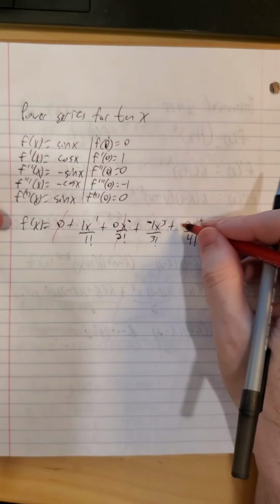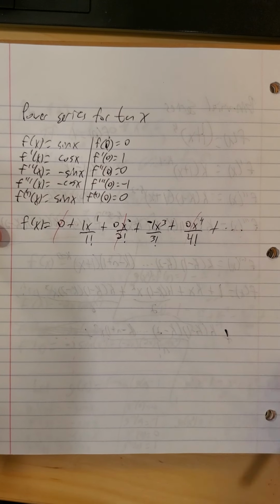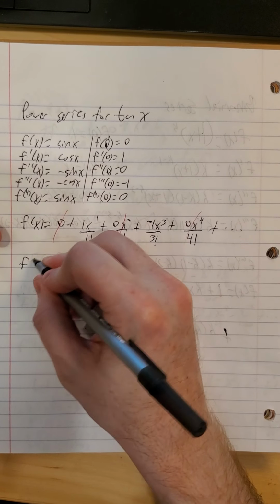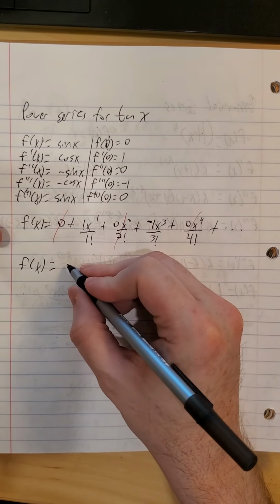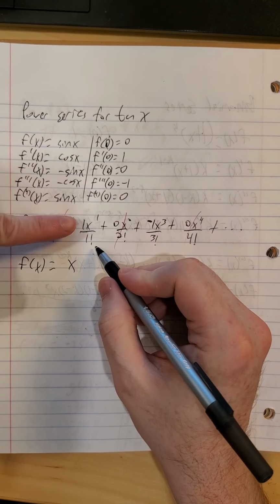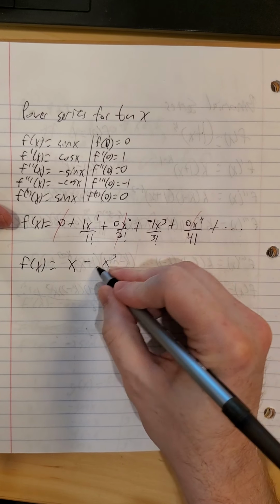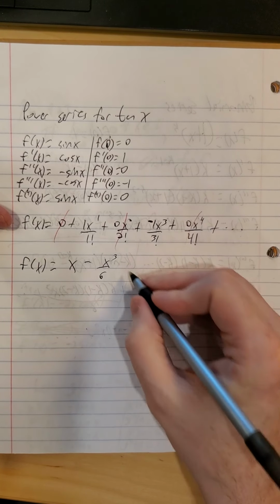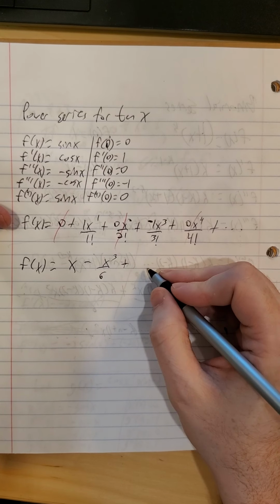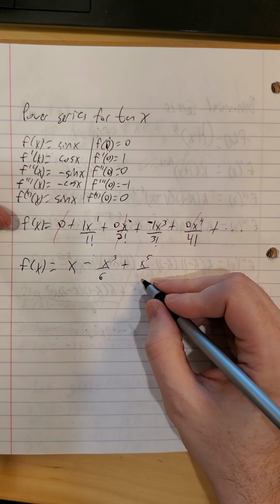Now clearly these guys are going to start dropping out. So the ones that will sort of survive our cancellation, 1x to the first over 1 factorial, I can shorten that guy down to just call him an x. Next guy would be opposite of x cubed over 6. Now we flip our signs again, x to the fifth over 5 factorial.